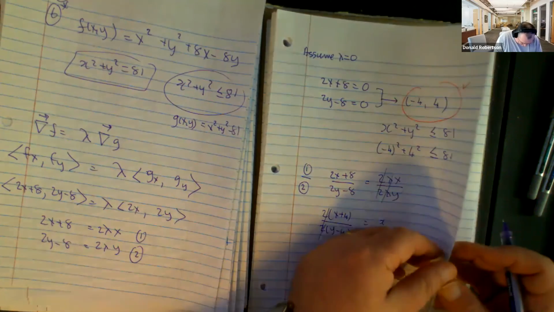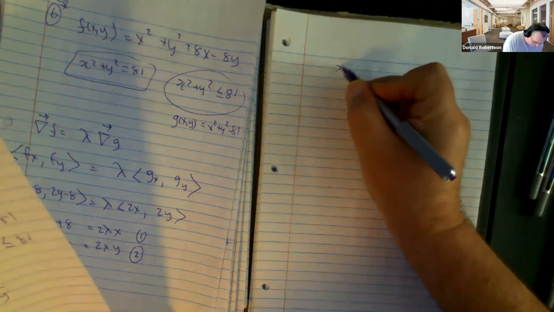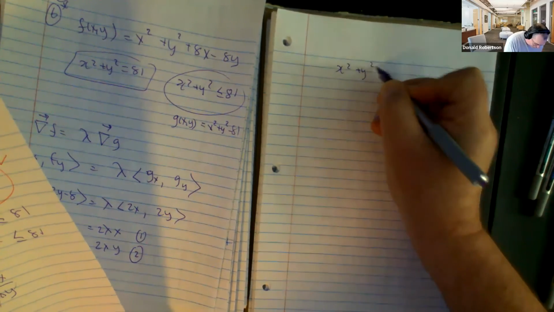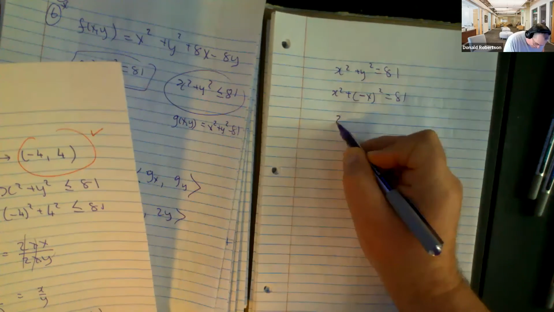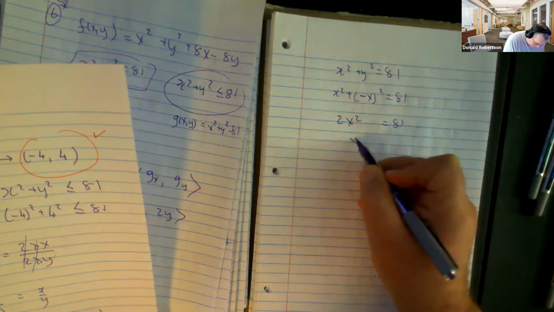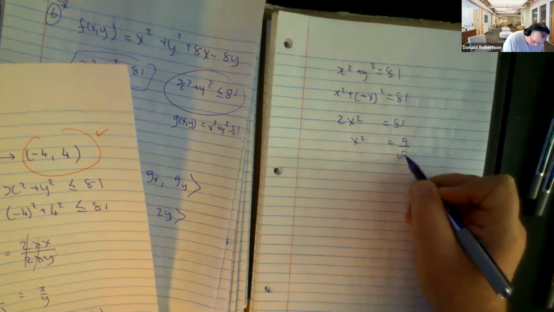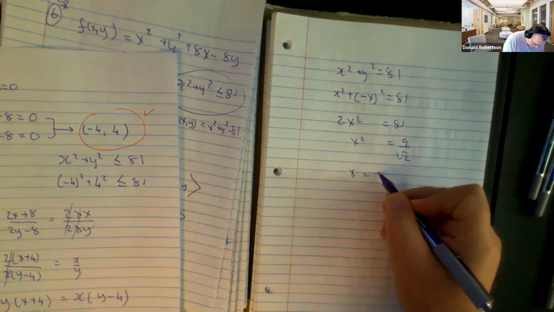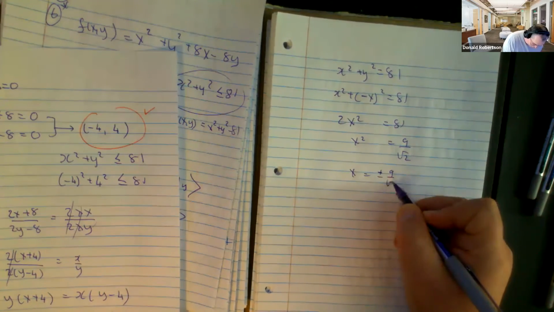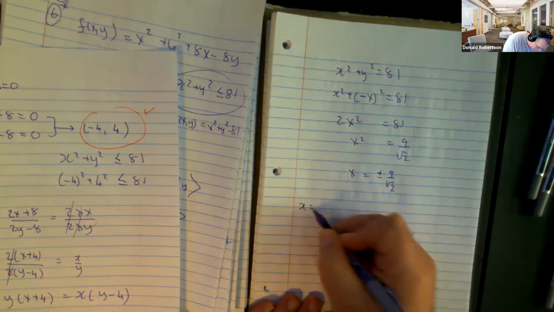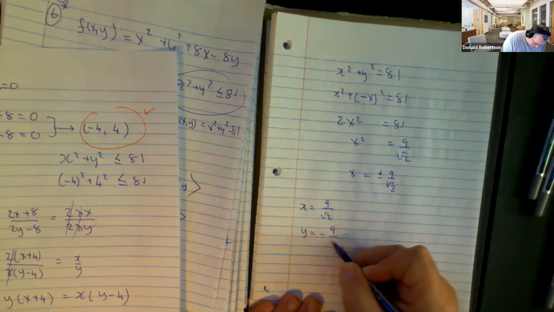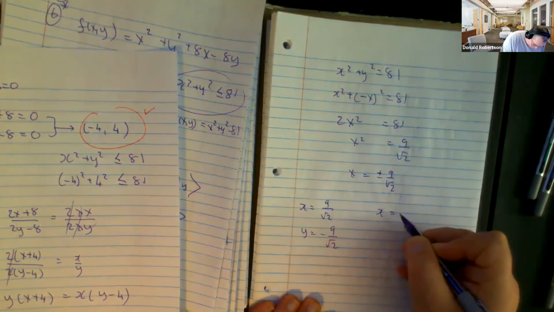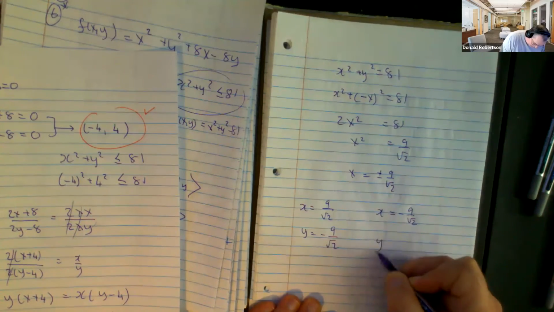So you return to your constraint function, and we're only interested in the boundary now, so it's that guy. And we can say x squared plus negative x squared is 81. So that ends up being 2x squared, which is 81, which means x squared is 81 over 2, which means x is plus or minus 9 over root 2. And when x is positive 9 over root 2, won't y be the negative of that? And when x is negative 9 over root 2, won't the y be the positive of that?